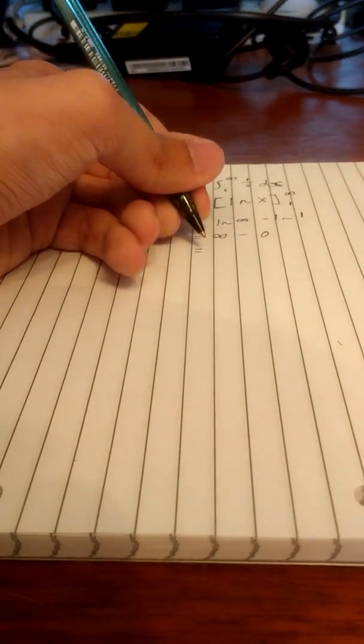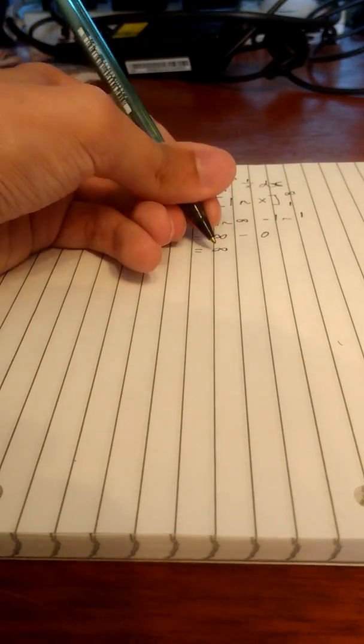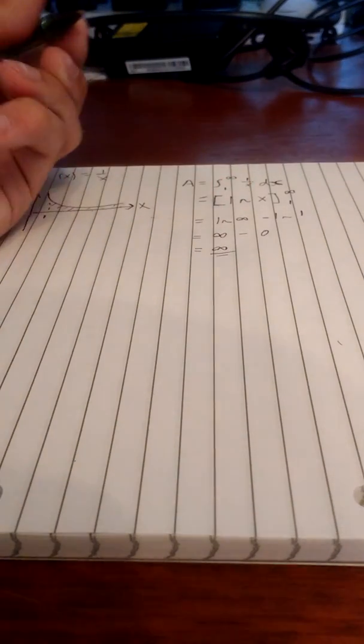So, continuing. We know that the integral of 1 over x is ln of x, limits 1 to infinity. So that's going to be ln of infinity minus ln of 1. In other words, infinity minus 0, which is just going to be infinity. No surprise there.